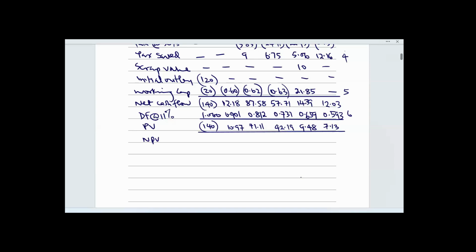So in this case, 7.13 plus 9.48 plus 42.19 plus 71.11 plus 10.97, then minus 140 equals 0.88.